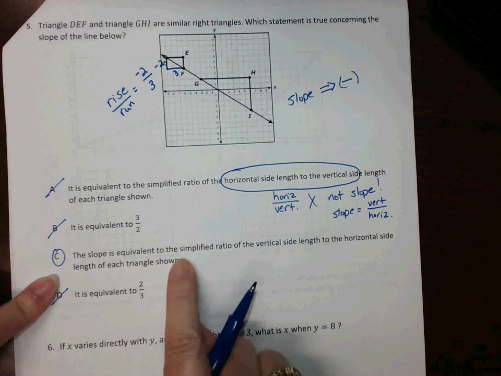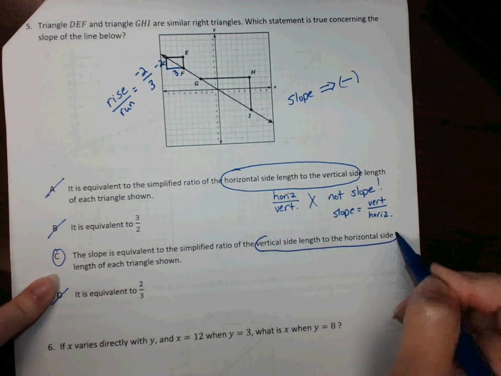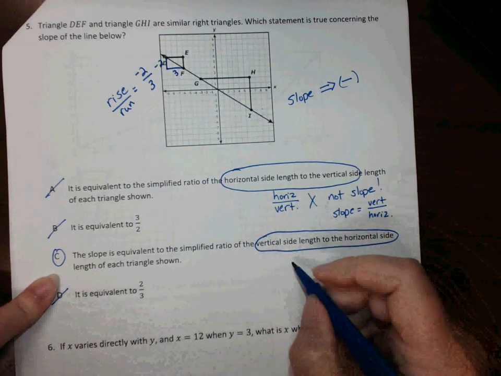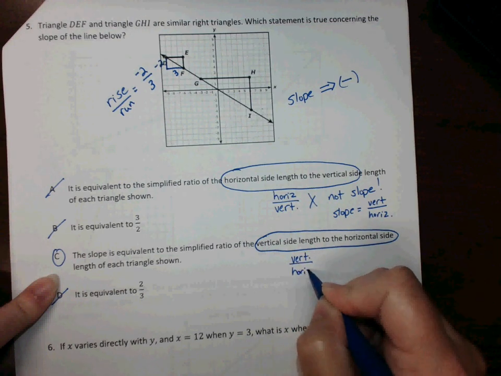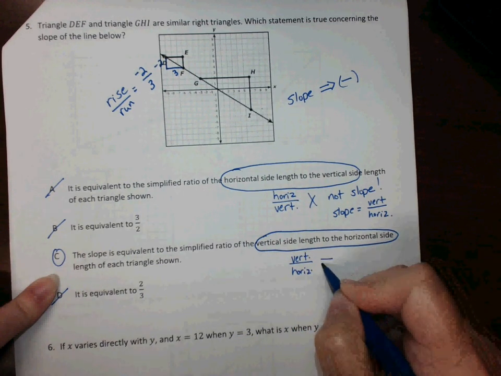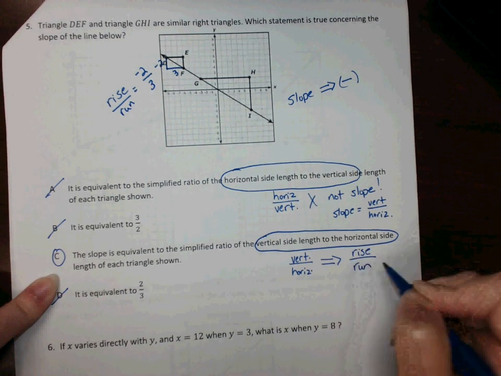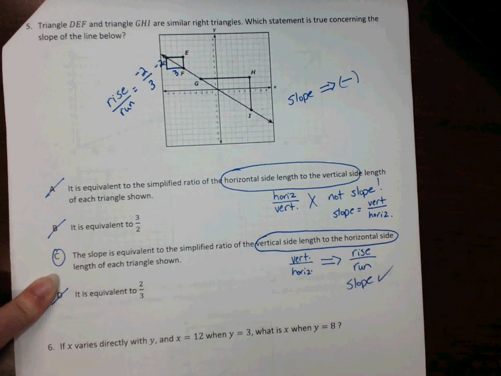The slope is equivalent to the simplified ratio of the vertical side length to the horizontal. That means they want you to put the first word on top. Vertical over horizontal. And that is equal to the rise over the run. That is slope. Okay?